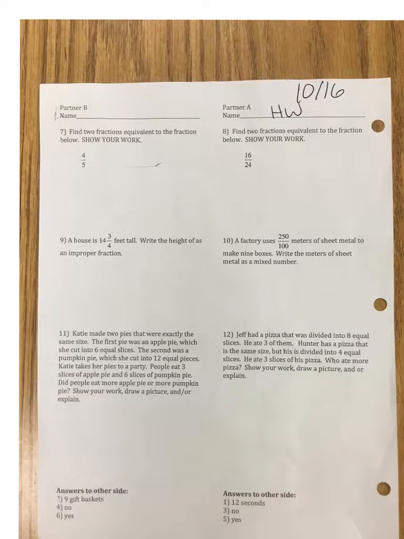Okay, this is 1016 homework. I'm going to do some problems on this sheet and explain my way through. So, if you are having trouble with a certain problem, try it yourself and then fast forward to that problem.